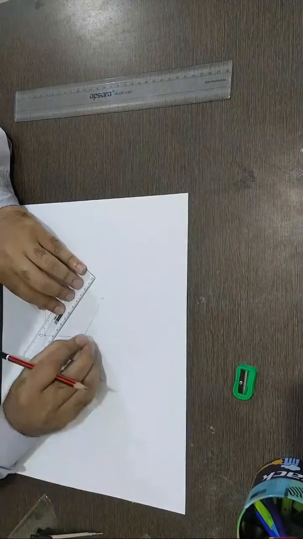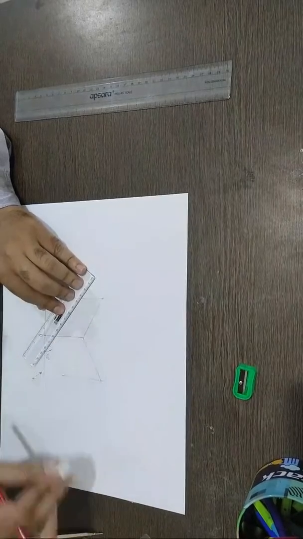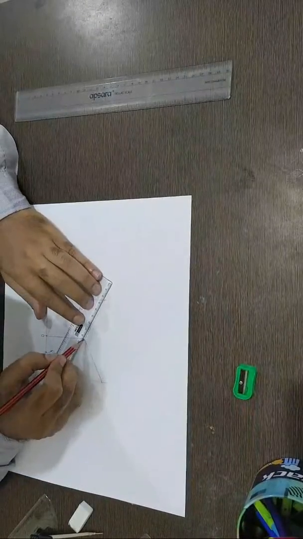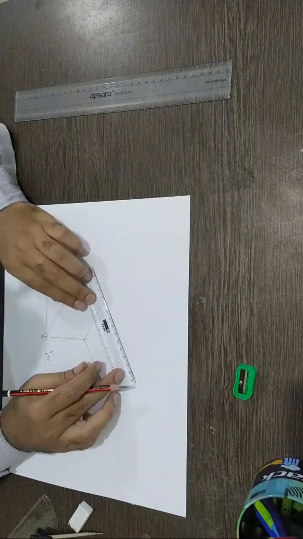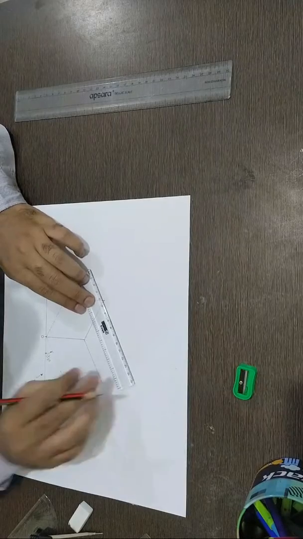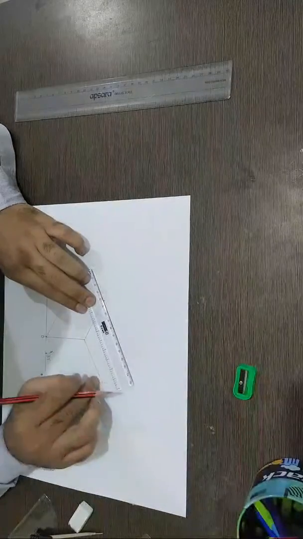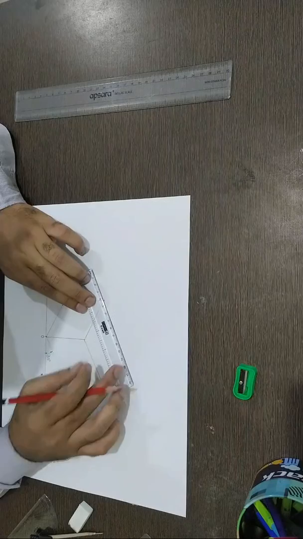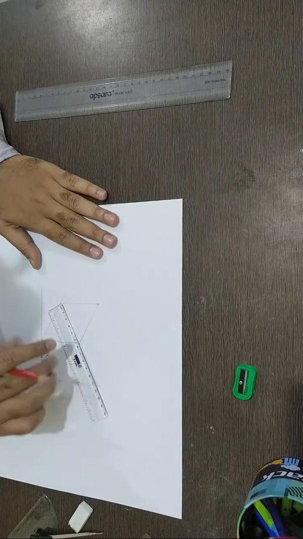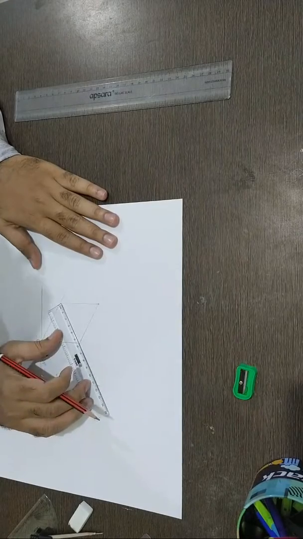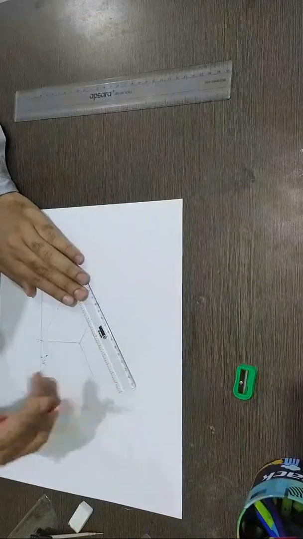Now again, to complete this top surface, I'll draw one more line parallel to this. If I say this is OX, the isometric axis, then parallel to this I'll draw one more line. So use a drafter, draw a parallel line passing through this point to this line. So this is somewhere here.